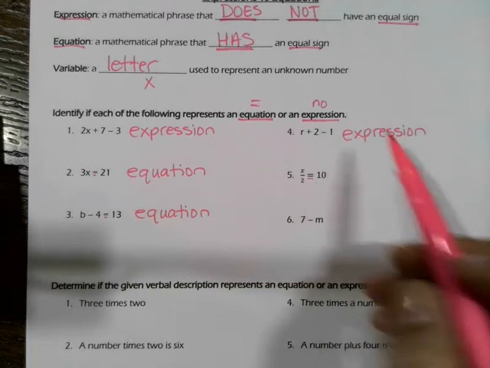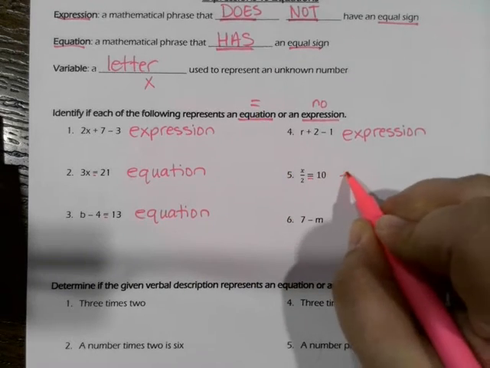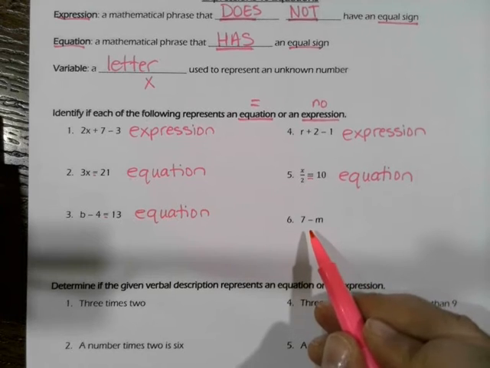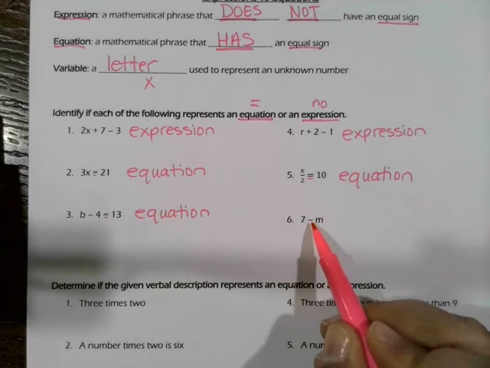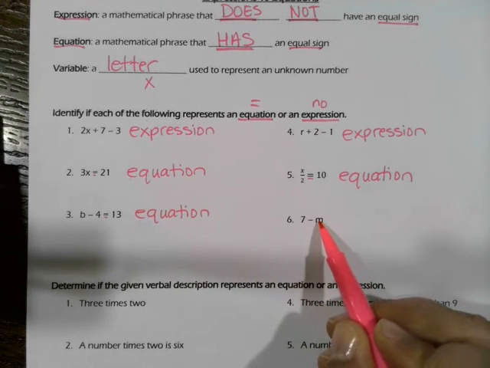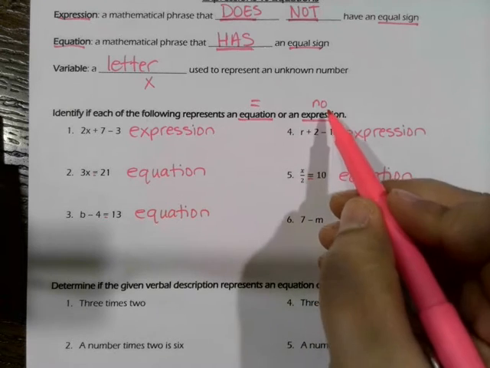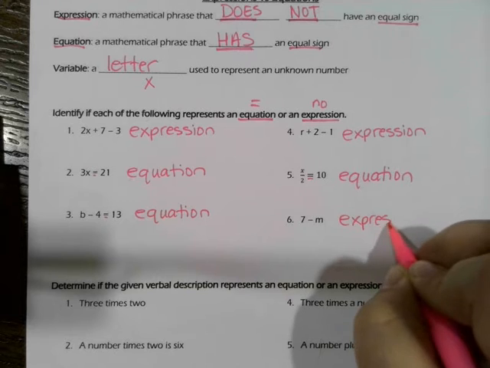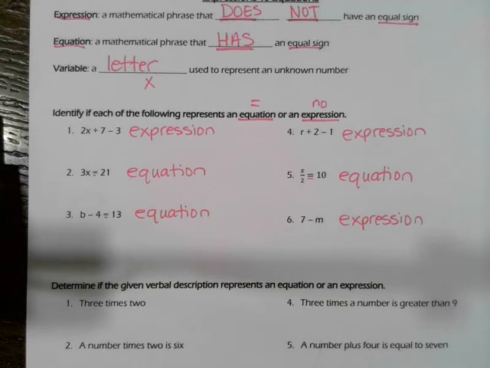There is an equal sign, so I know it's an equation. And the last one, number 6, is 7 minus m. There is no equal sign, so I know that no equal sign is an expression. It's really that easy.